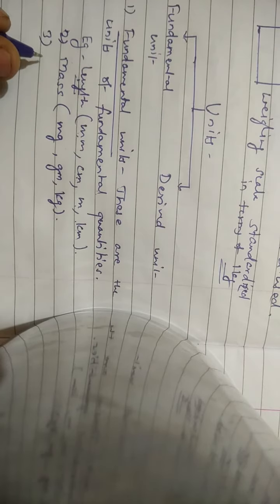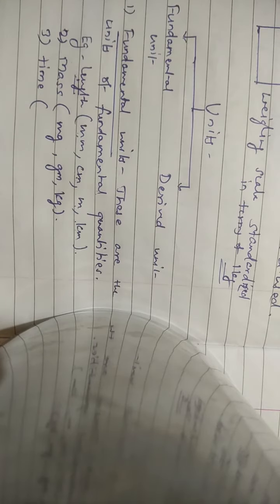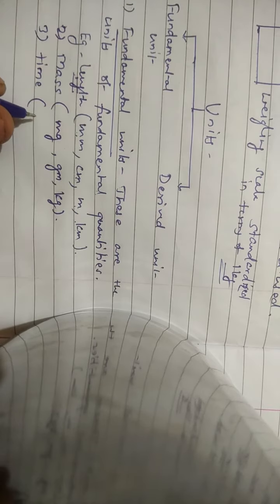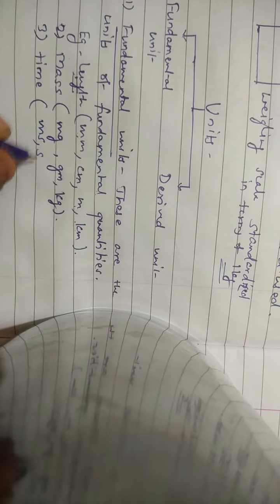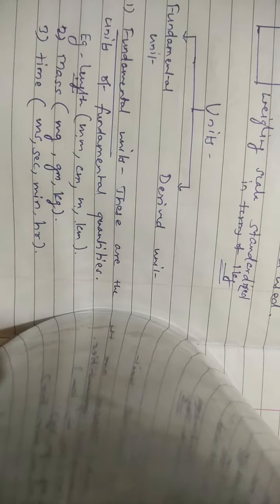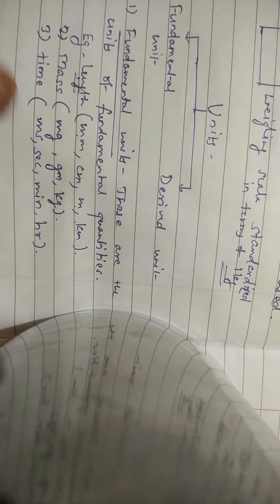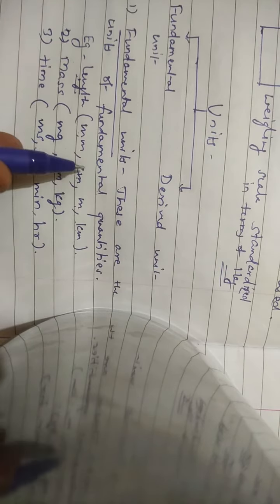The third fundamental quantity that comes to mind is time. Now what are the different units in which time is measured? Time is measured in milliseconds, seconds, minutes, hours. These are all the units of time, and hence these are called fundamental units. So basically length, mass, time, I'm repeating, length, mass, time, these are fundamental quantities, and all the units of these fundamental quantities are called fundamental units.